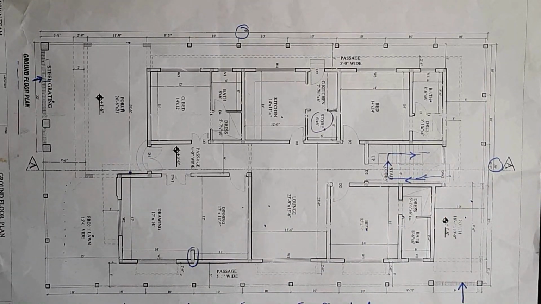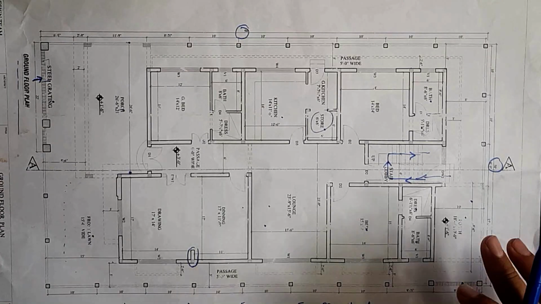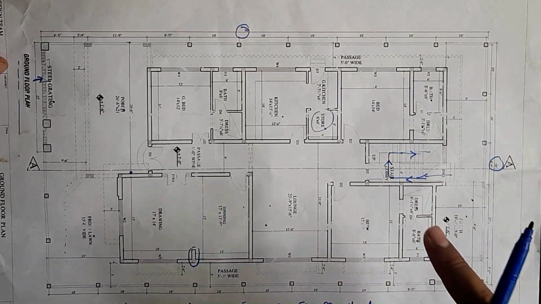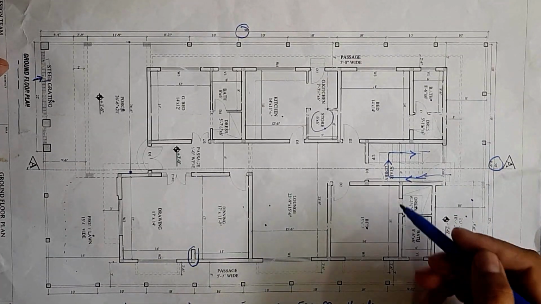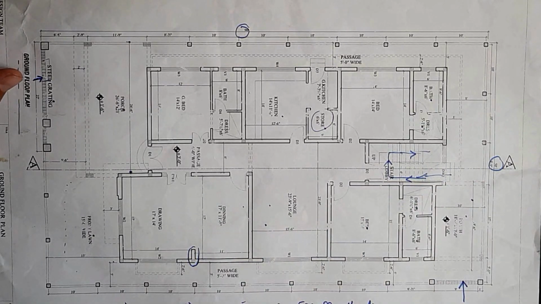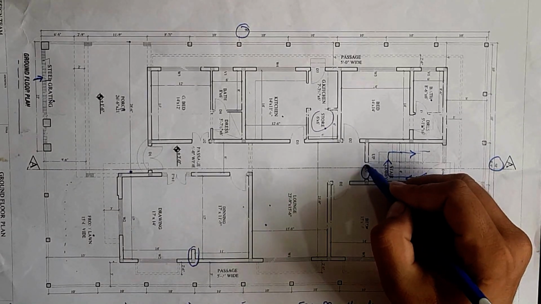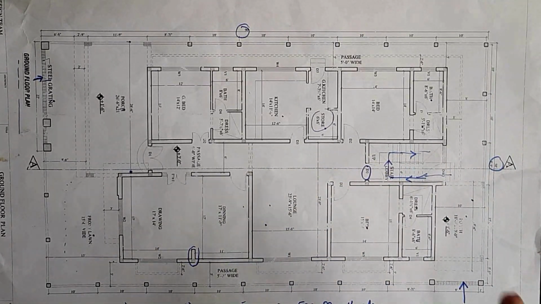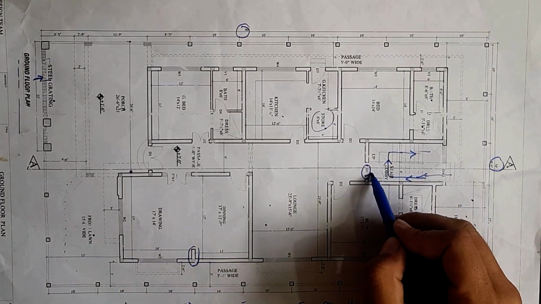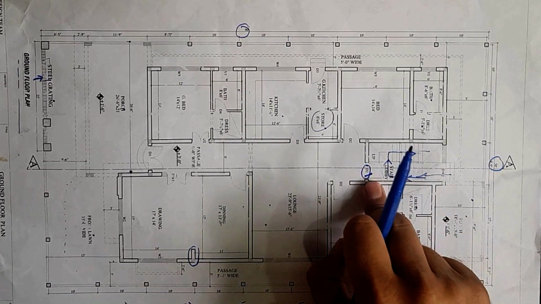So this is how the tenant using the first floor can approach the first floor from here. Now for security or privacy, we have provided a door here. If two different families are going to use this house, this door will be closed all the time.